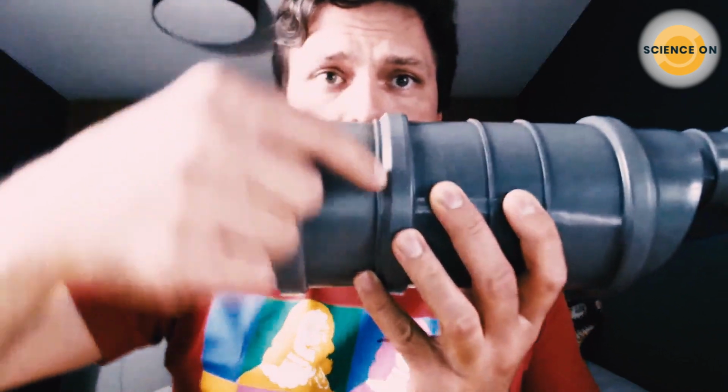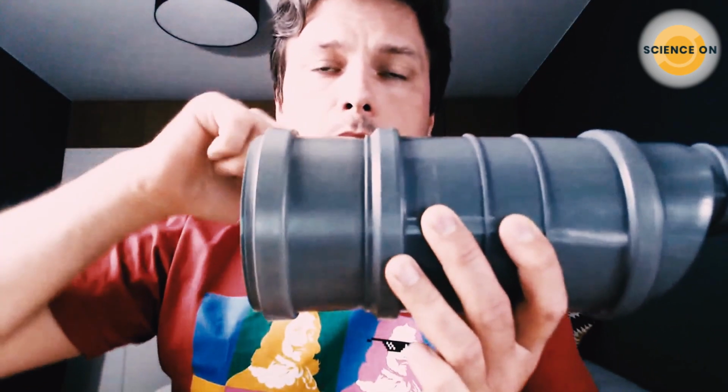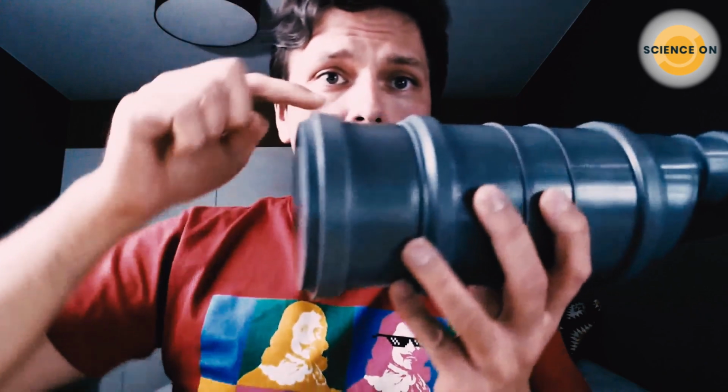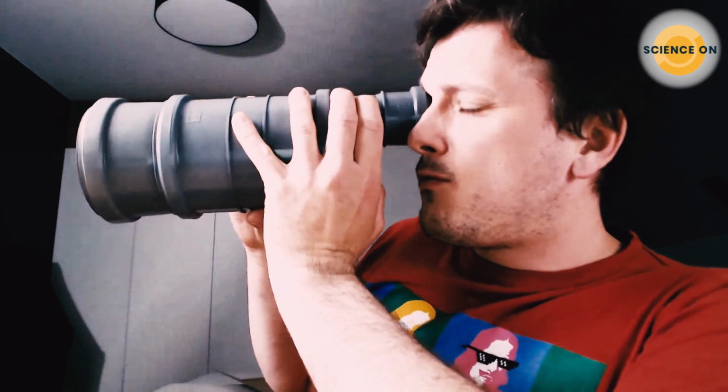Somewhere over here, we have this layer made of baking paper. So all the light that goes through here will shine on this part over here. And this whole thing here is just to block the light from the other side. So when we look inside of it, we only see this surface that light is shining on.